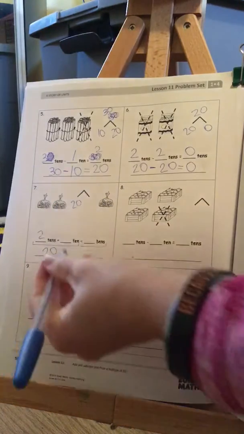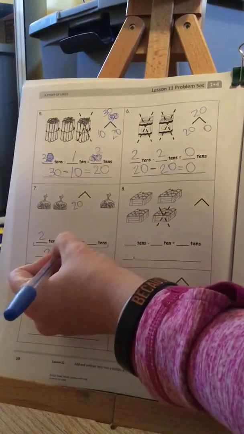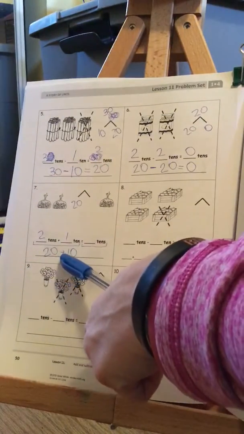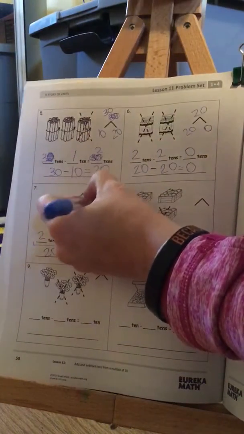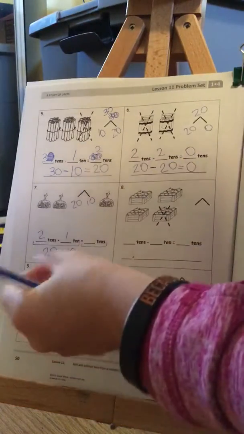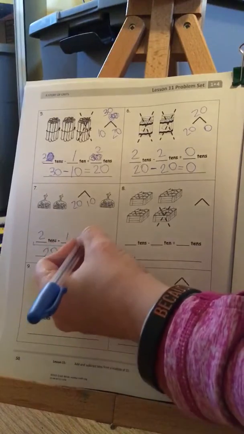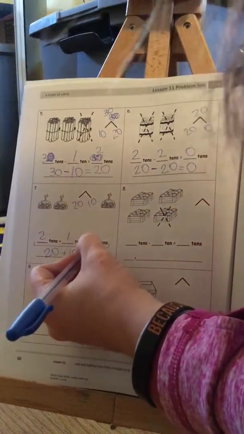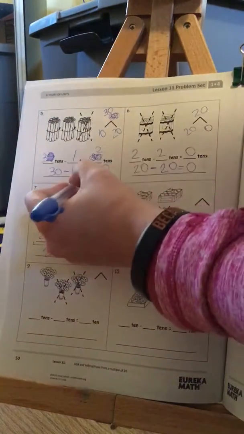On the other side, I see 1 ten. The value of 1 ten is 10. So I'm going to use my plus sign and then the number 10. I know that's the other part, so I'm going to put it here on the number bond. Now I'm going to combine the parts. 2 10s plus 1 ten equals 3 10s. The value of 3 10s is 30. 20 plus 10 is 30.